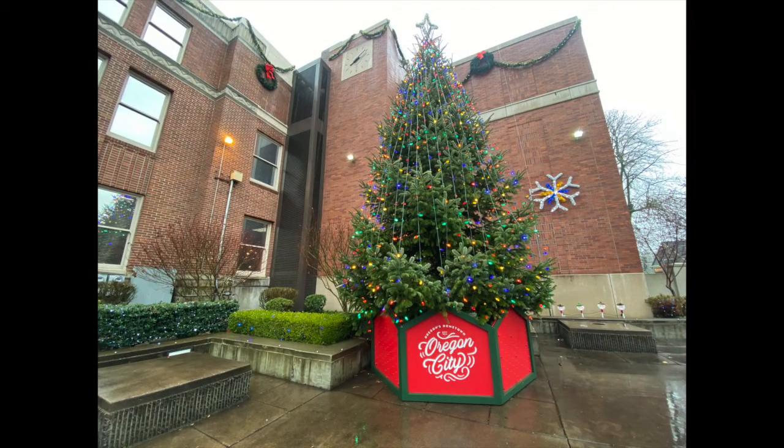So this tree here is the one in downtown Oregon City this year. So there's not only the tradition of putting a Christmas tree in your home, but also the tradition of larger Christmas trees in your city's town square or something like that. This tradition also stems from a winter solstice tradition.